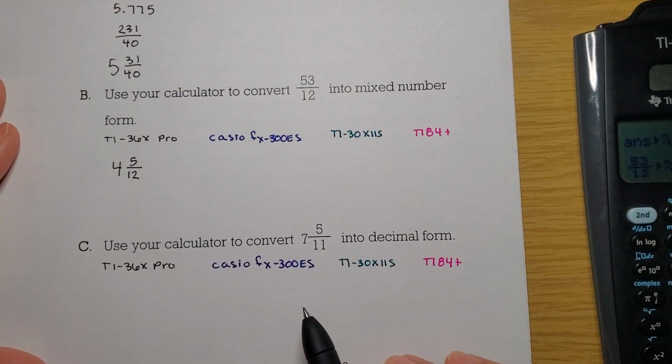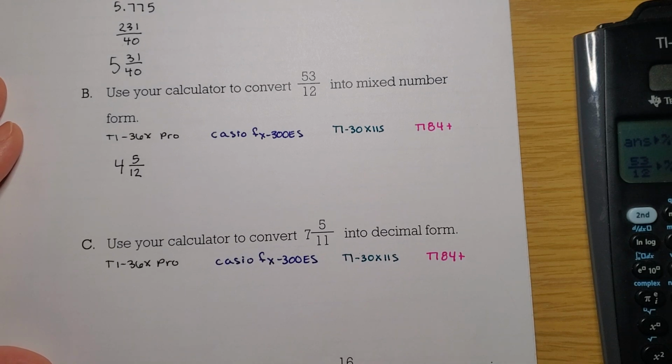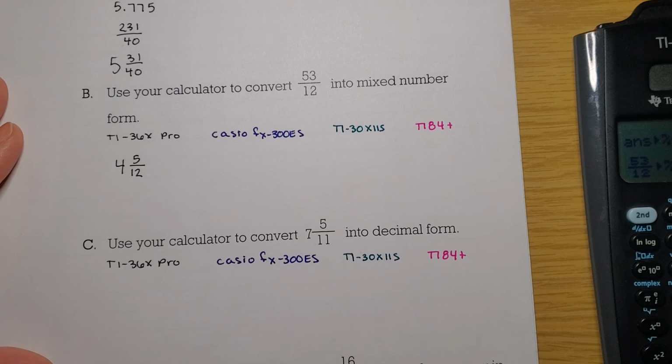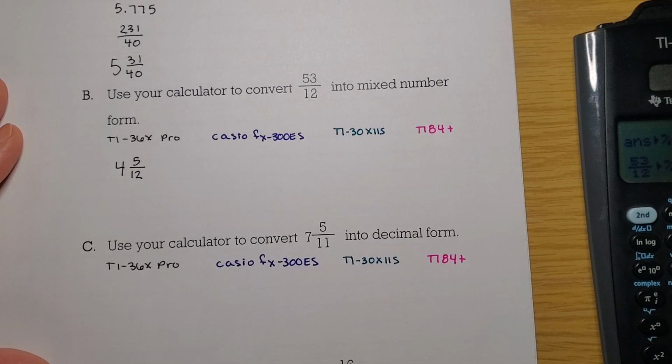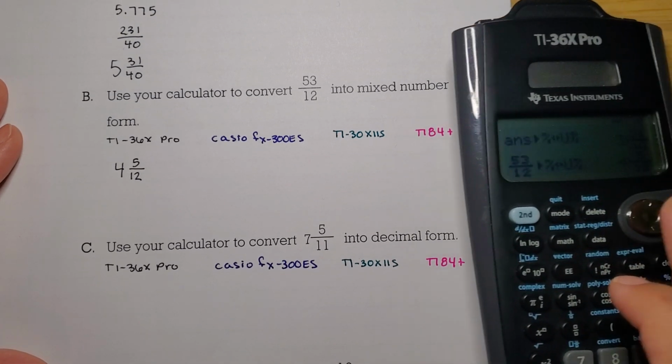Lastly, we have a problem with a mixed number, and we want to convert it to decimal form. I apologize if you hear some noises in the background. Our cat has the zoomies at the moment. We'll put it that way.